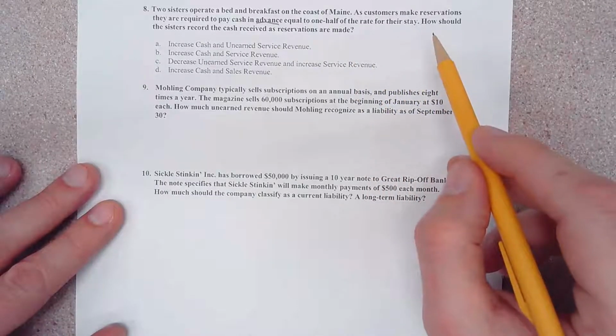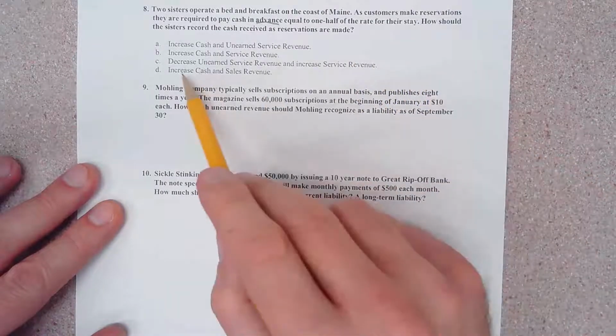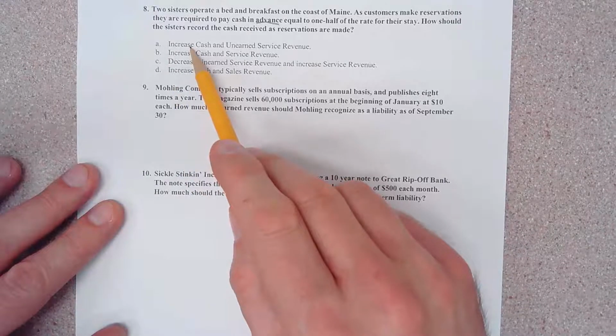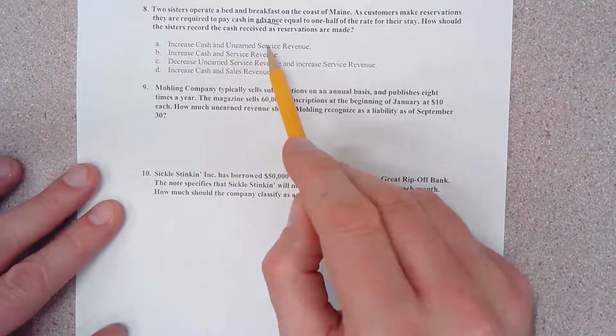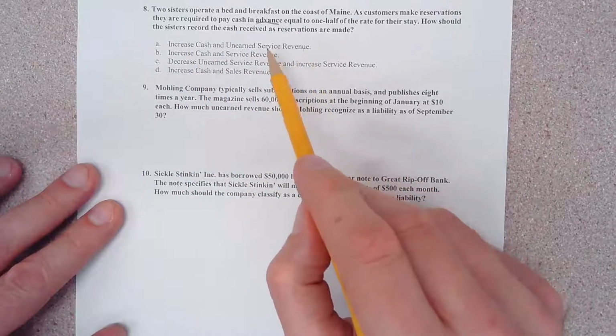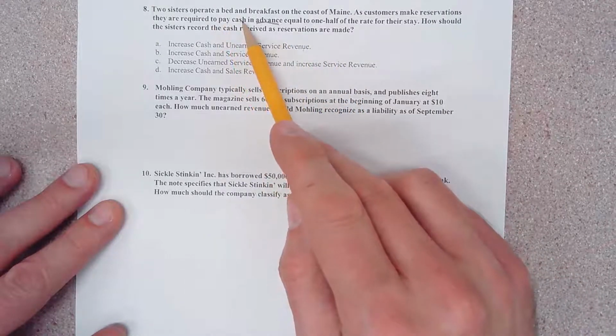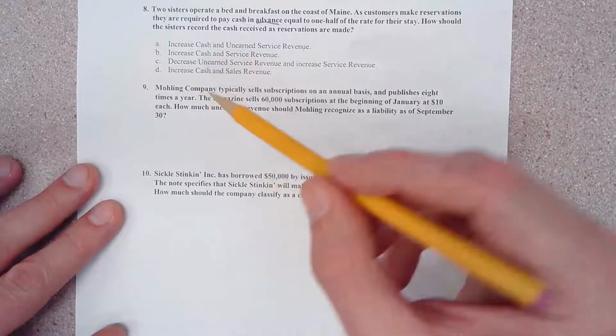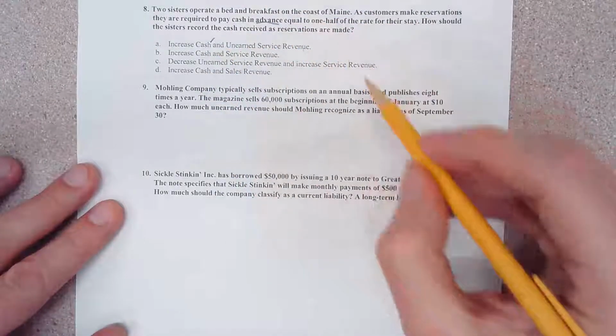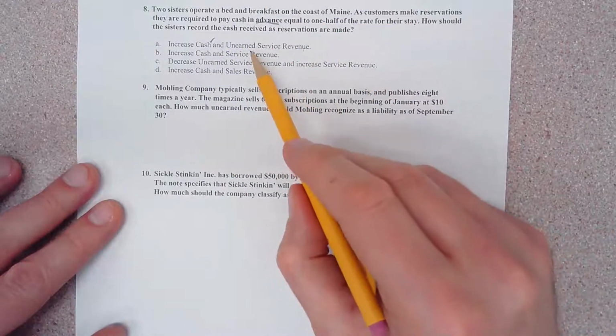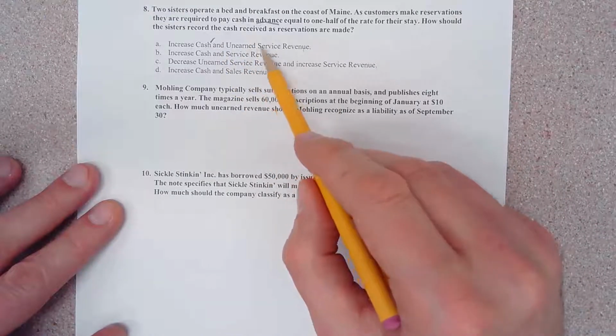Let's see here what we have. Choice A, increase cash and unearned service revenue. Well, they're required to pay cash, so cash should go up. So that part looks good. And the second part, unearned service revenue.